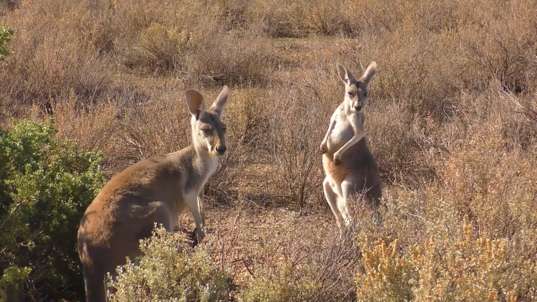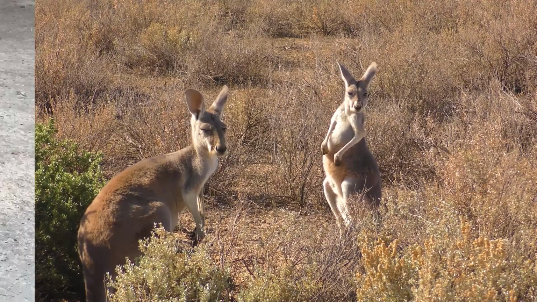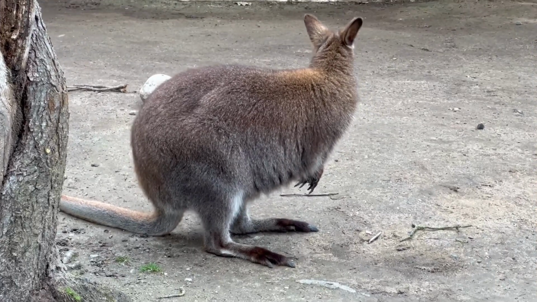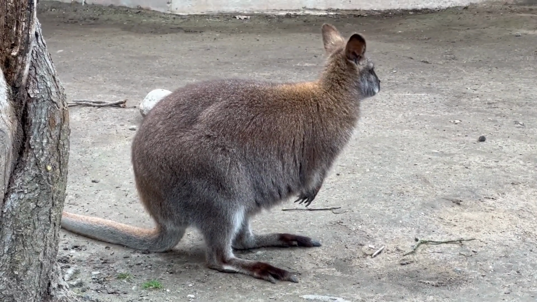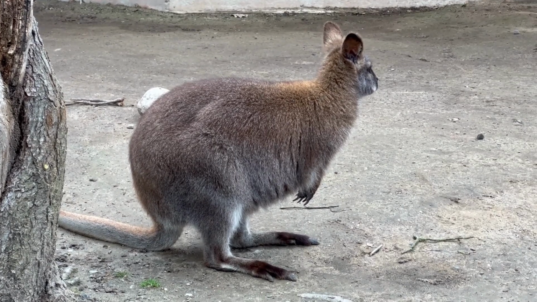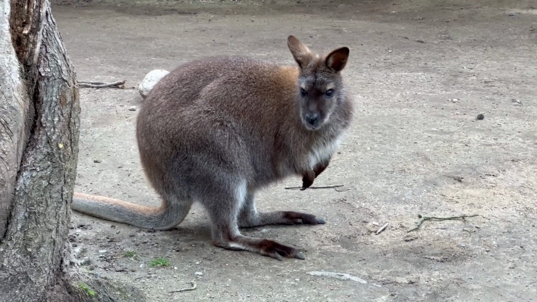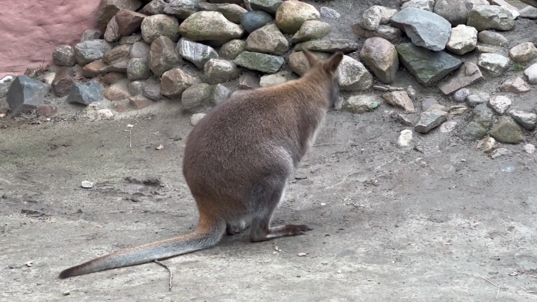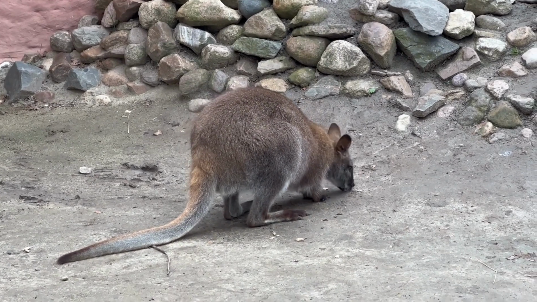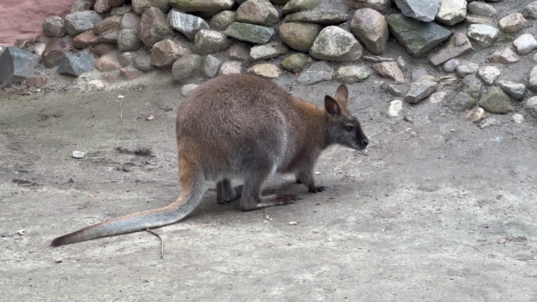The forelimbs of kangaroos are much smaller and less developed compared to their hind limbs. They have long, sharp claws on their front paws, which are used for grooming and digging. Kangaroos are sexually dimorphic. Males are generally larger and heavier than females, and they often have more robust and muscular shoulders. The size and weight of kangaroos vary among species, with red kangaroos being the largest.